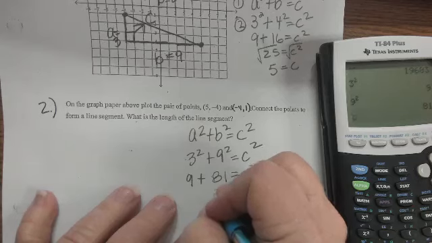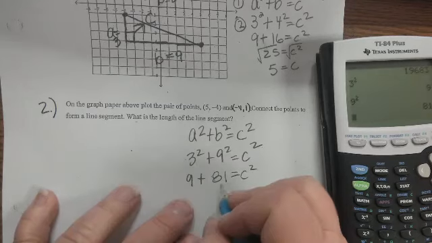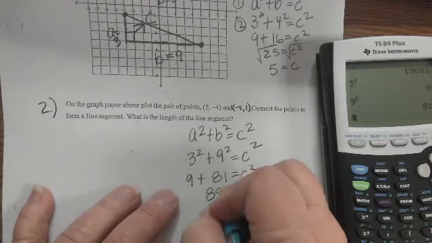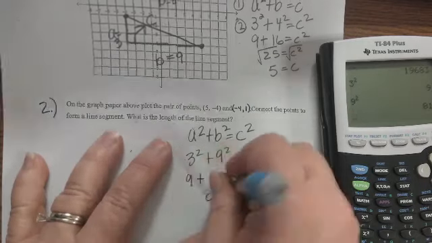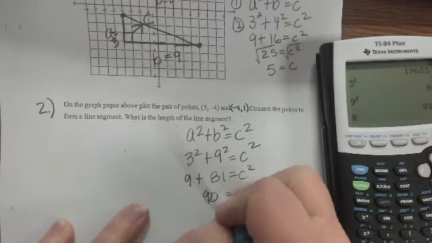Did I get that right? Hold on here. It is 5, -4, and -4, 1. Yeah, I did. Okay. So I've got a different set of notes, I guess. So 9 plus this is 89. Nope, it's 90, isn't it? So 9 plus 81 is 90, is equal to C squared.